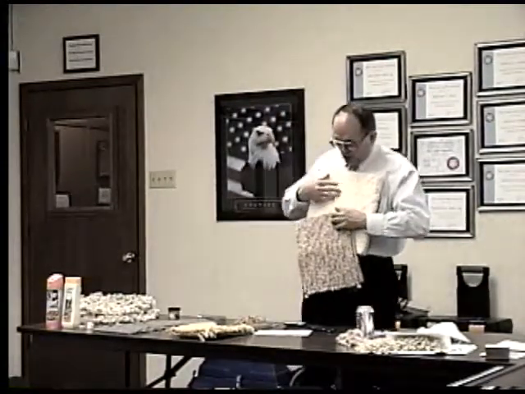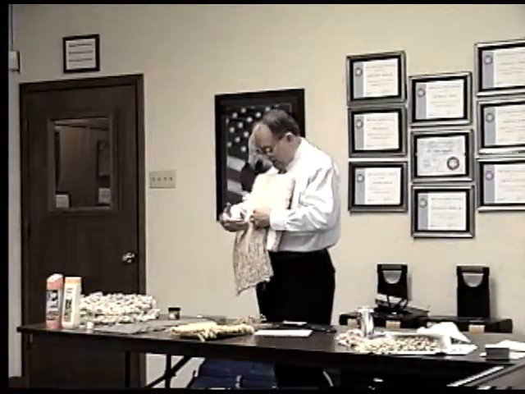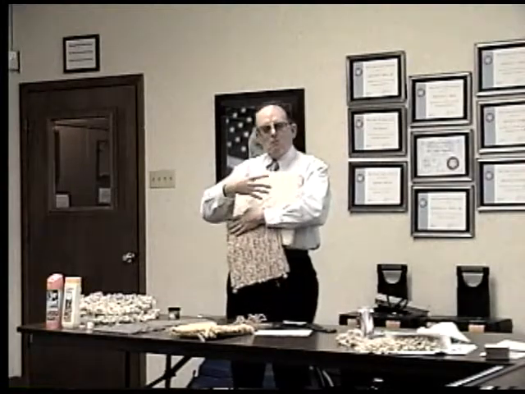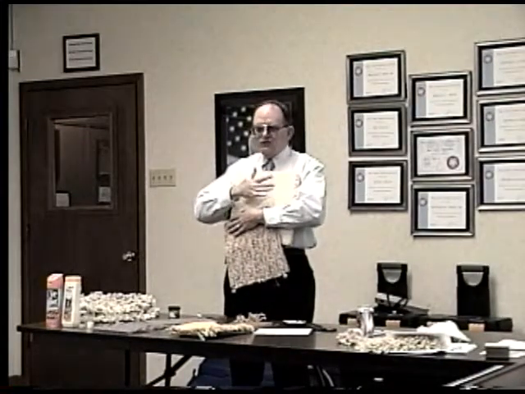The other thing I want to point out about these two pieces of Berber is, this is one solid color. Very most likely, this is 100% olefin.